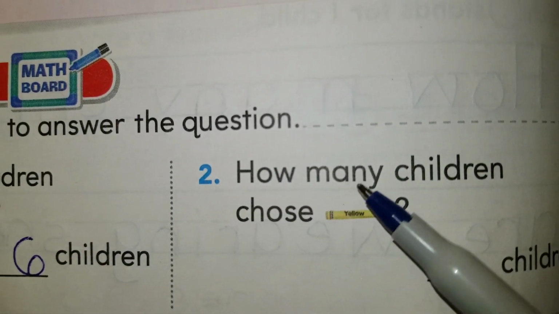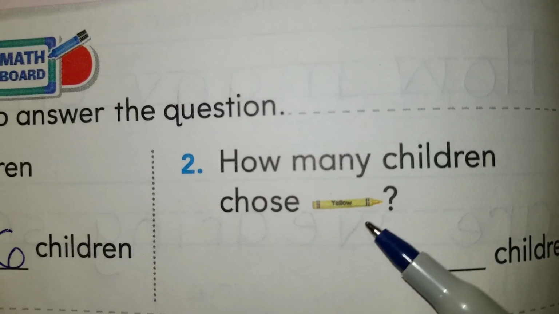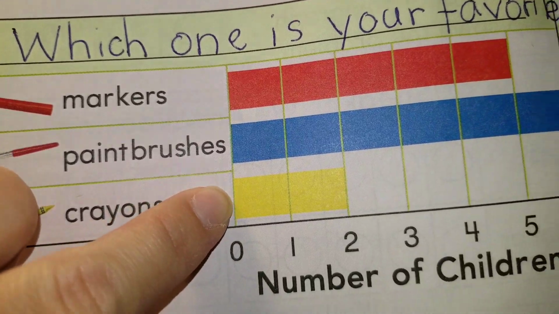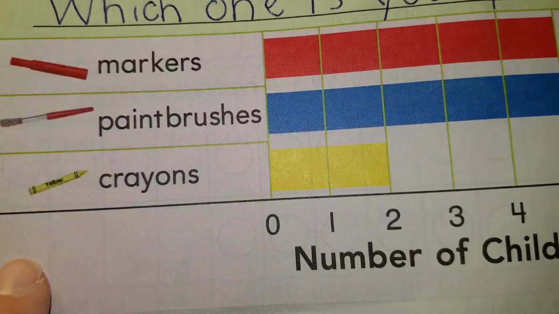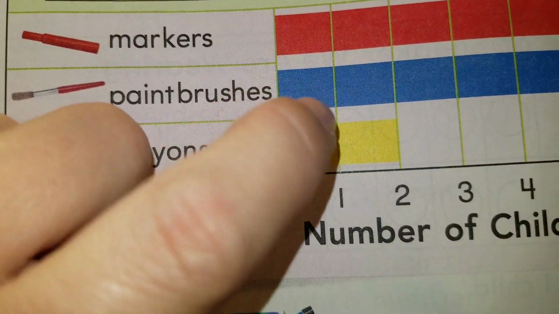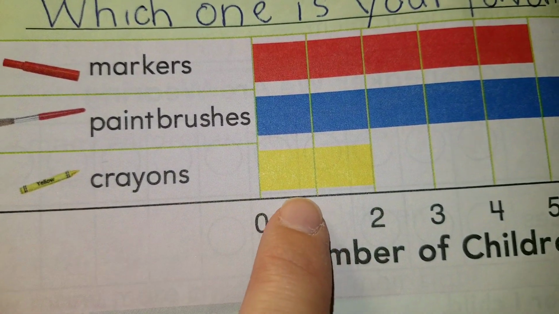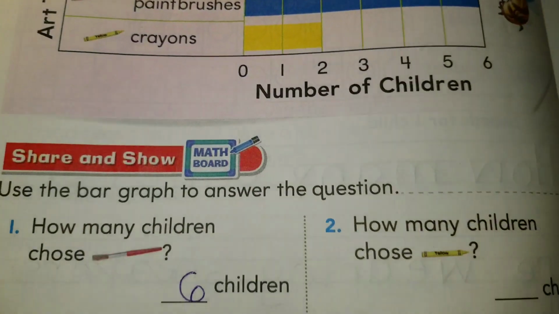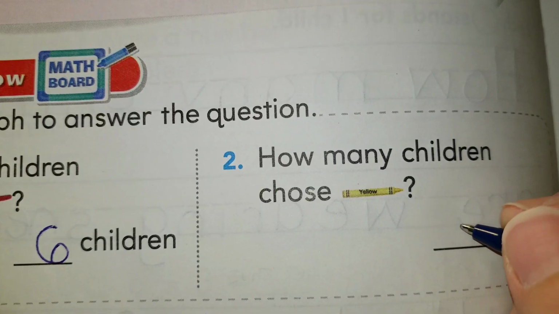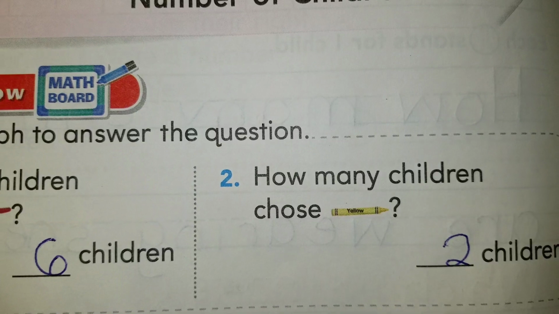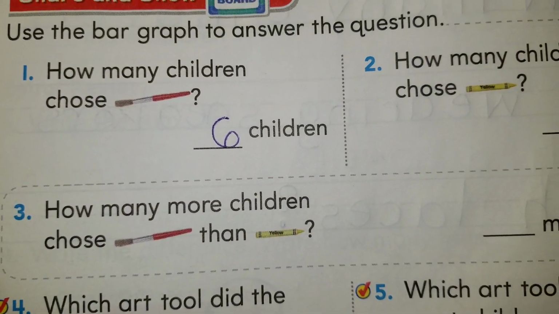All right, we're moving on to number 2. Number 2 says, how many children chose crayons as their favorite art tool? Let's go back to the bar graph. Crayons is right here. So as you can see, we begin with 0 and we move from 0 to 1. So here's 1, and then from 1 to 2, here we have 2. So how many children chose crayons once again? 1 and 2. So we go back to our question number 2, and the answer is 2. Just like the number on the question. We're moving down to number 3.